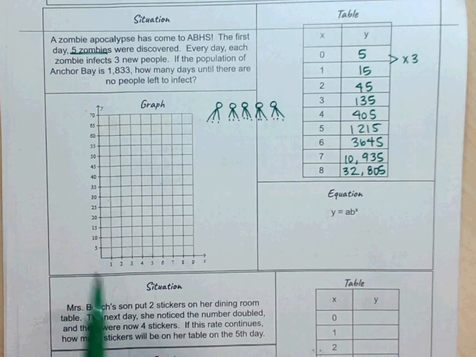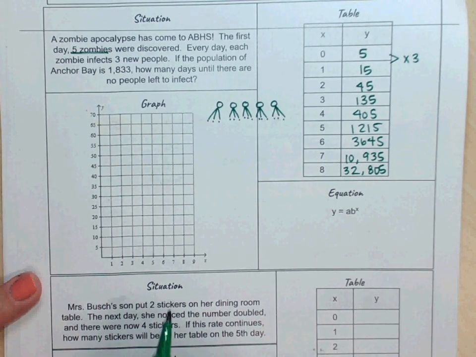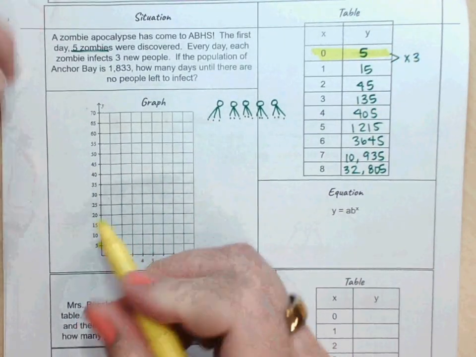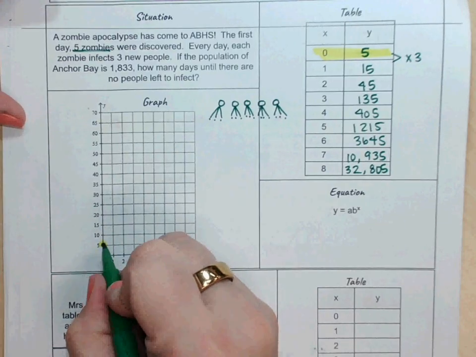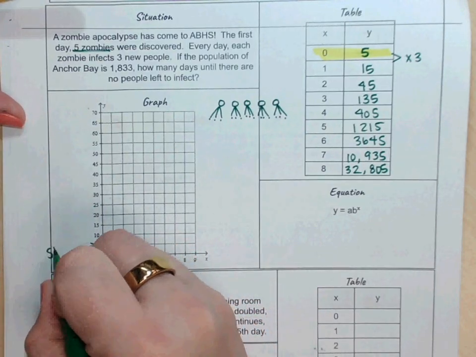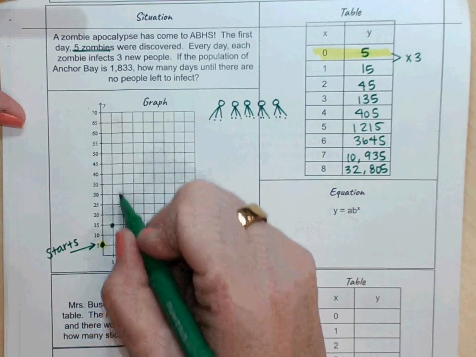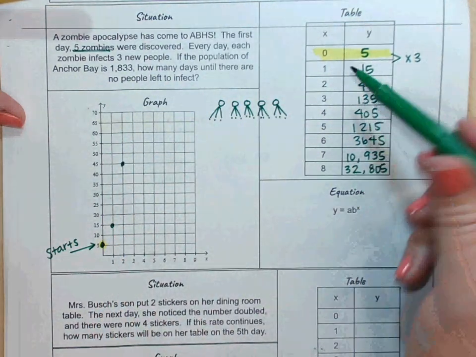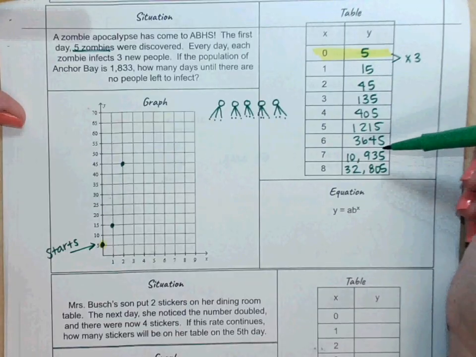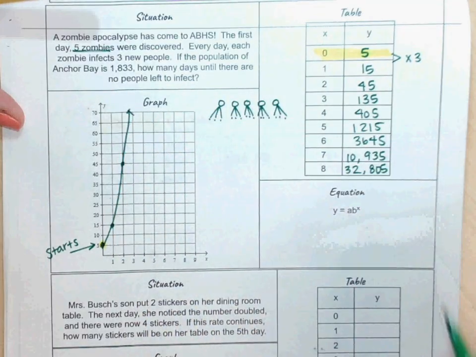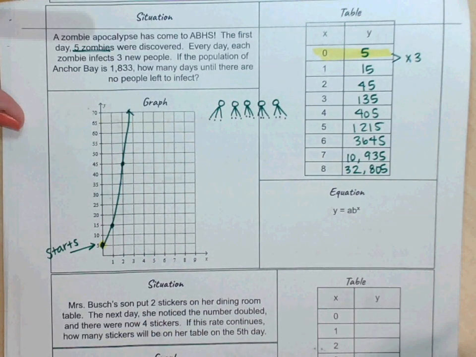Okay, if you haven't, hit pause and fill in your graph. Our y-intercept is at (0, 5). This is where our situation starts. And then 15, 45, and then we're off the charts because, again, it grows exponentially, which means it gets really big really fast. These numbers got huge. So this is what our graph is going to look like.